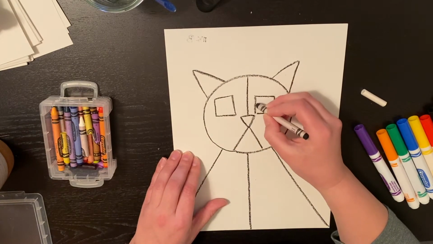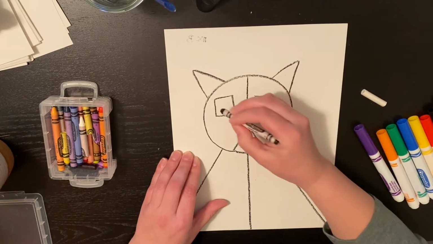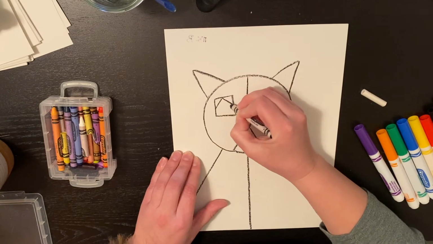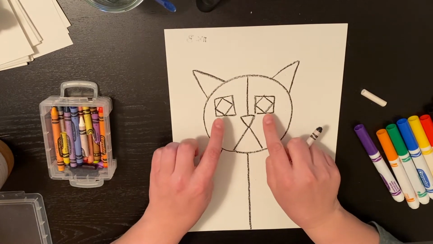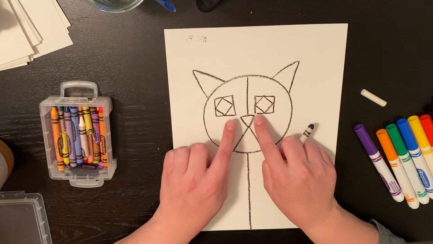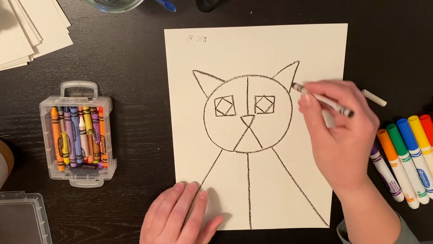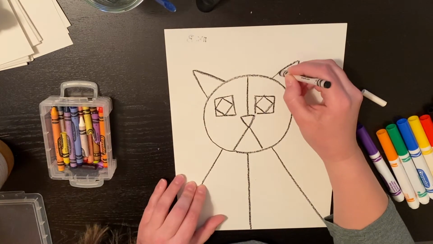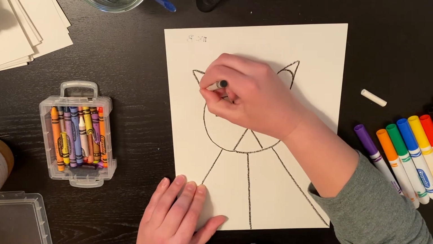Inside of the squares, we are going to make a kite shape. Okay, now just try your very best. If you don't know how to make a kite shape, that's all right. You can make any other shape inside the eyes there, but it's to show that there's two different parts in the eye. We have the white of the eye and then the dark part of the eye. Okay, up in the ears, we're going to create a U shape inside of our ears.